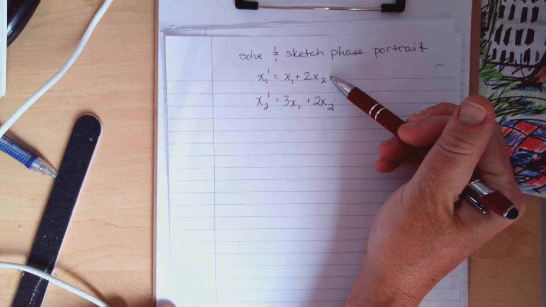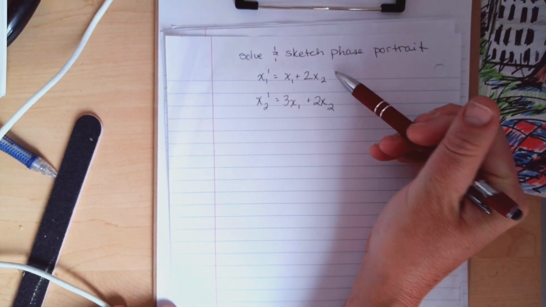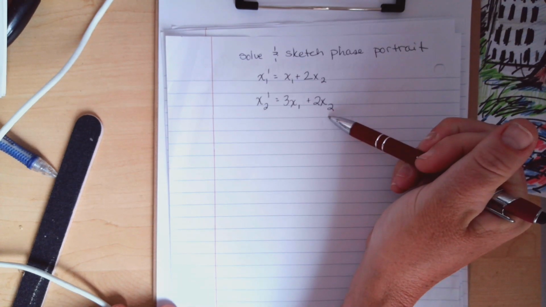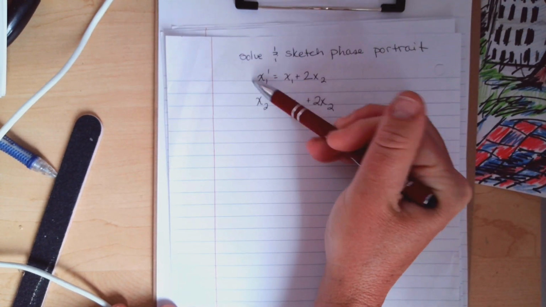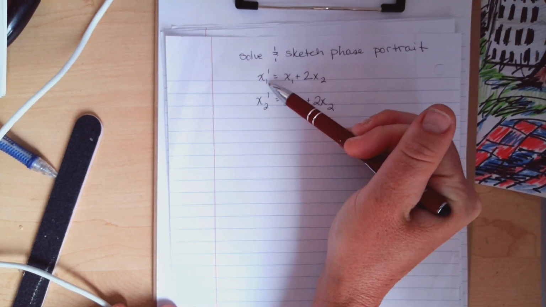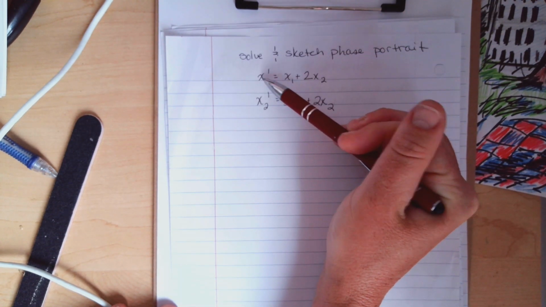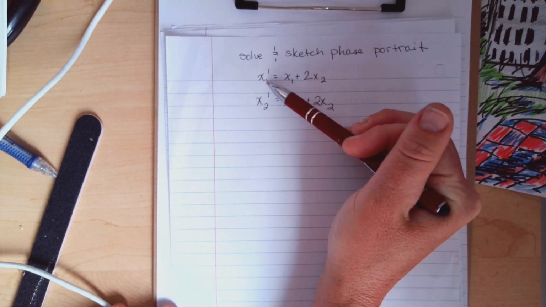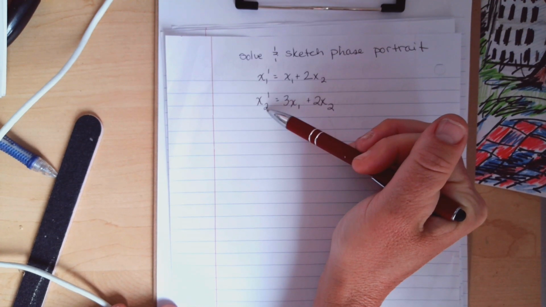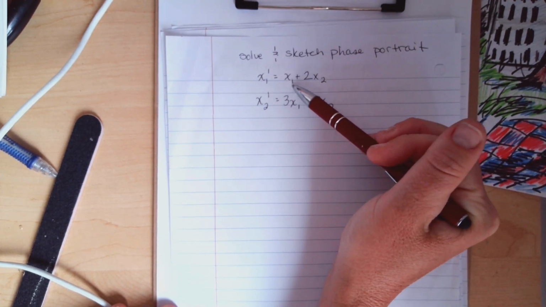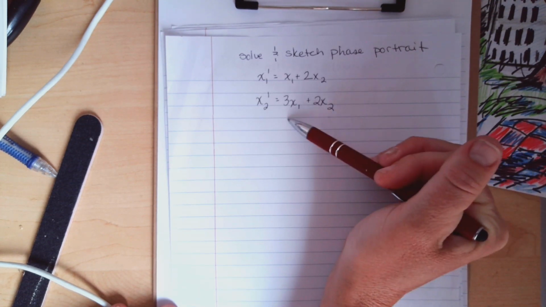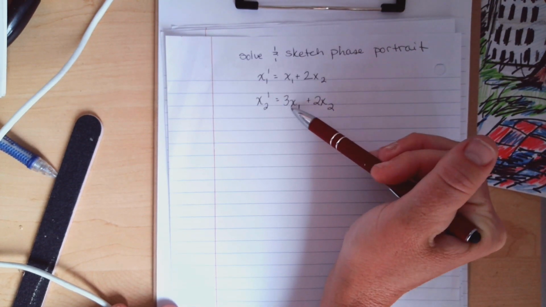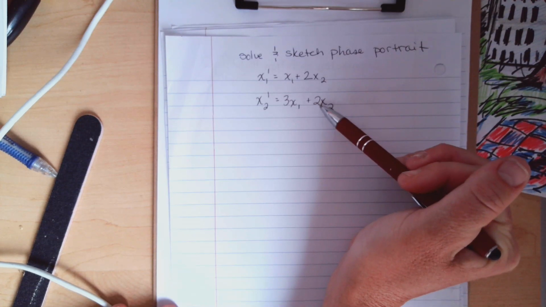I know it's a system because I have two equations. And so what does this mean on the left-hand side? Well, this is just the first derivative of x1. And this is the first derivative of x2 here, right? And so then we have x1 prime equals x1 plus 2x2, x2 prime equals 3x1 plus 2x2.